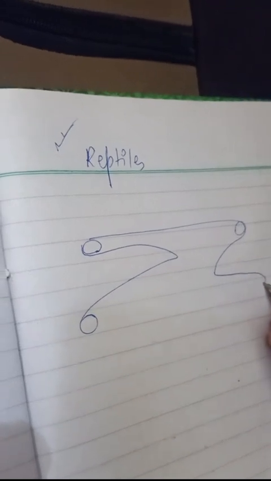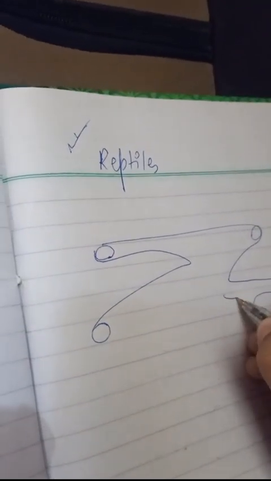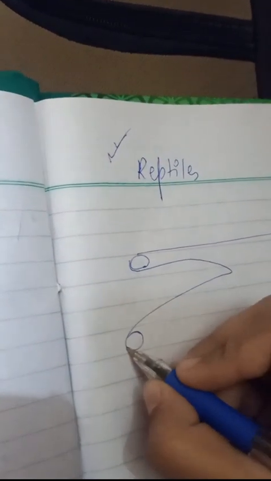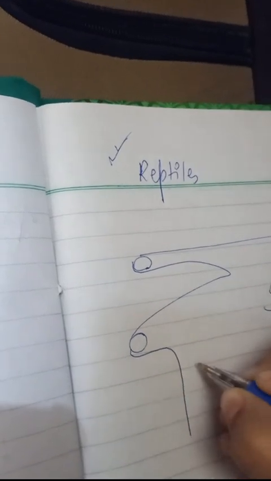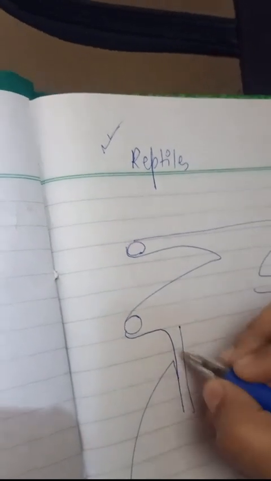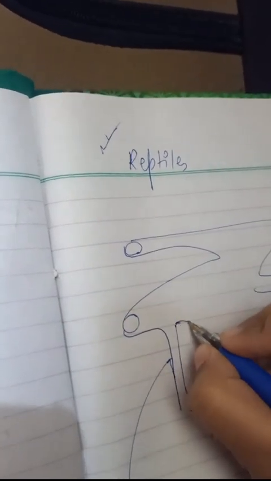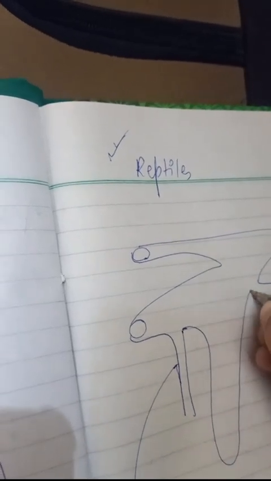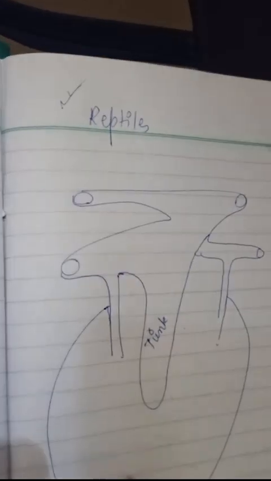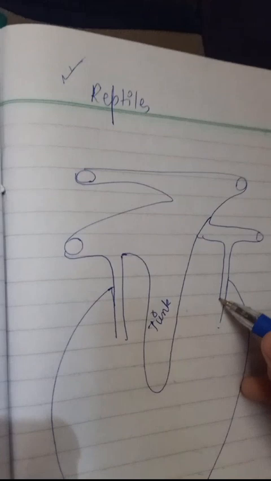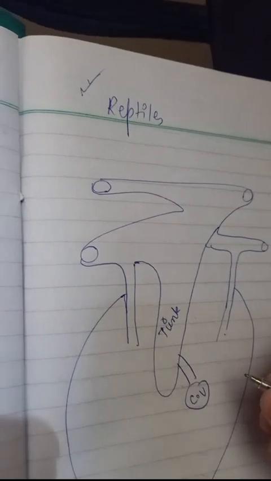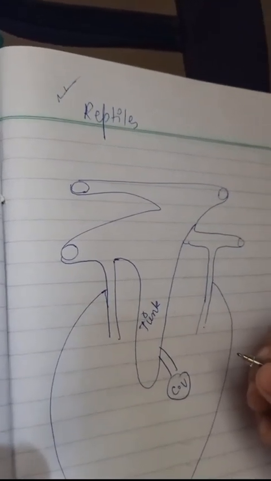Let me make the diagram first. Okay, so this is the trunk. This is the truncus venosus, where the blood basically moves towards the arteries. Through the trunk we have a CV, that is the cavum pulmonalis.